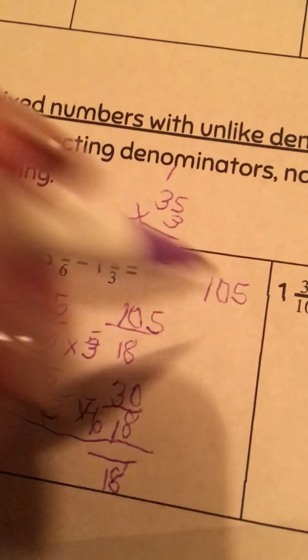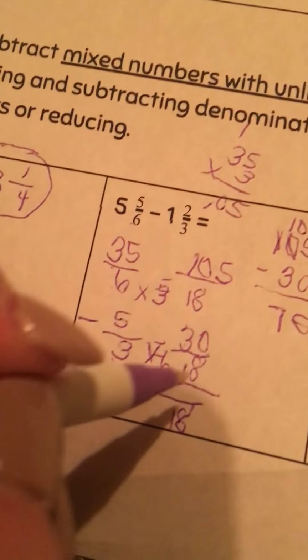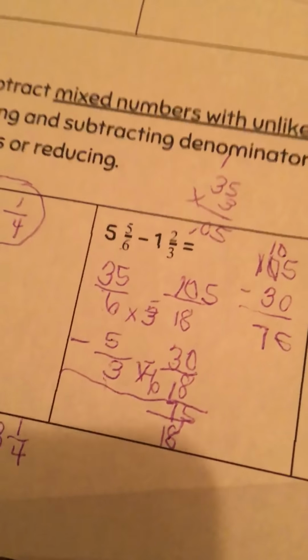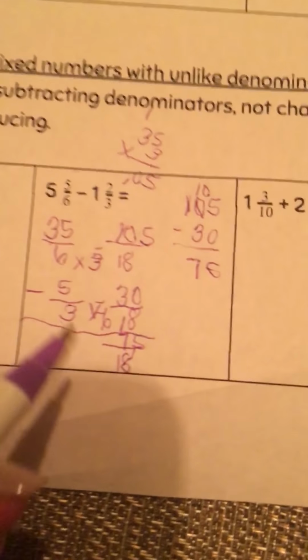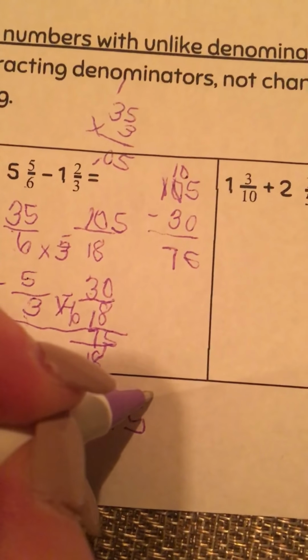Okay, so if you have to, go over here and do 105 minus 30 and set it up. 5 minus 0 is 5. I have to borrow, so this becomes 10. So I get 75 over 18. Huge fraction. So now I have to change it to a mixed number.